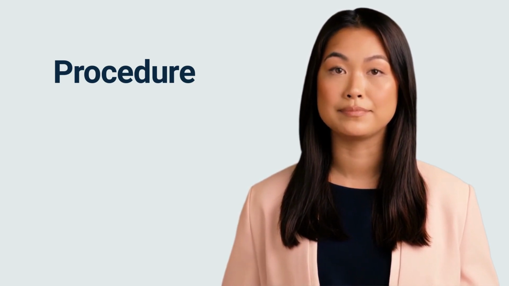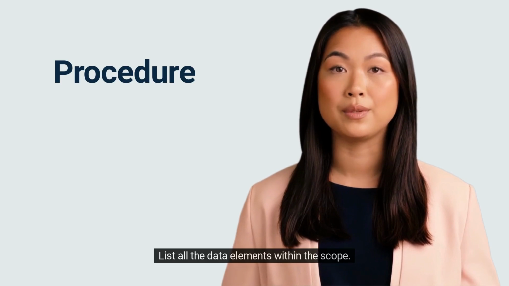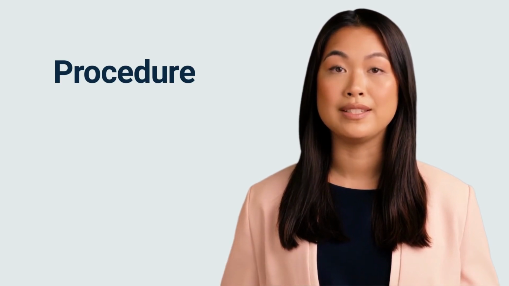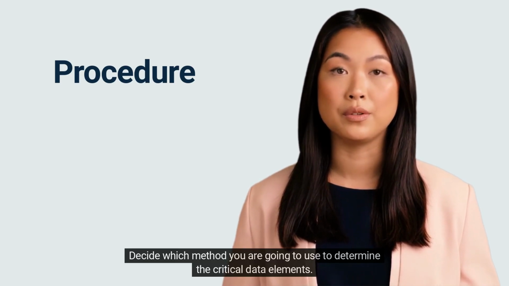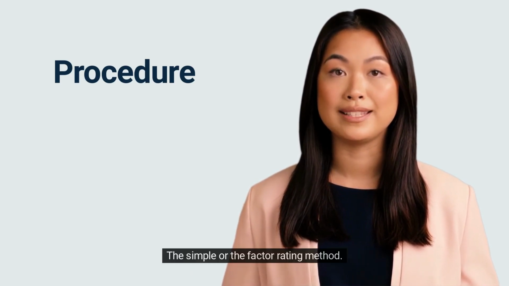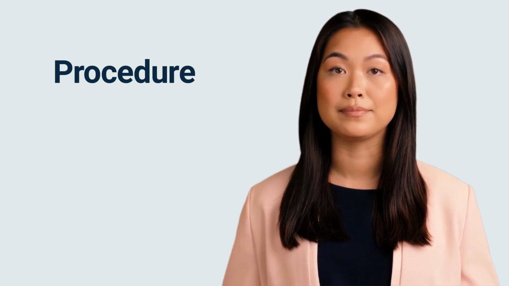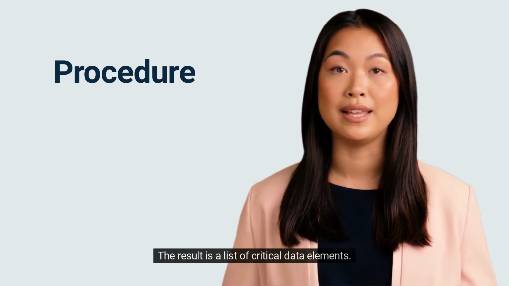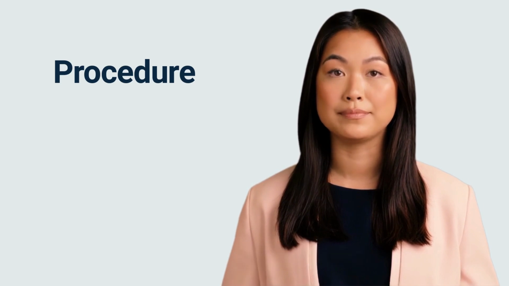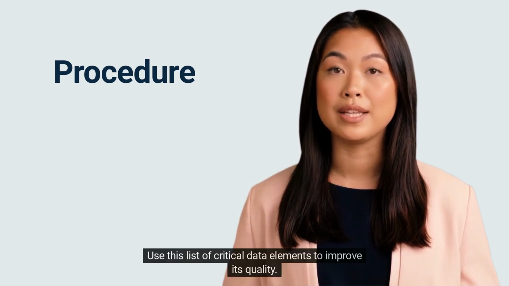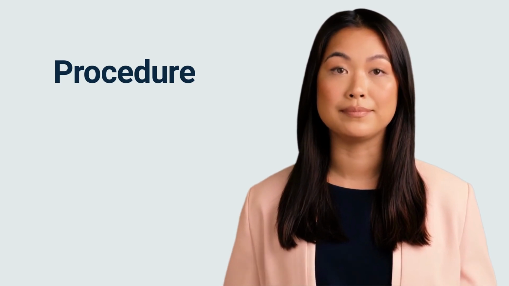Step 2. List all the data elements within the scope. Step 3. Decide which method you are going to use to determine the critical data elements. The simple or the factor rating method. Step 4. Apply the method. The result is a list of critical data elements. It starts with the data elements with the highest score. Step 5. Use this list of critical data elements to improve its quality.